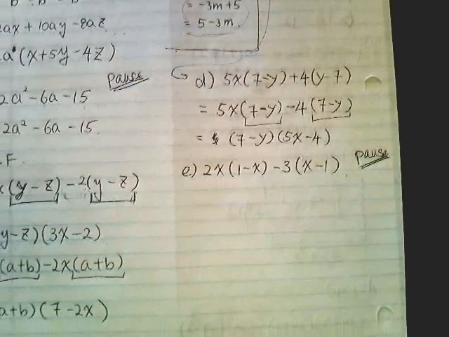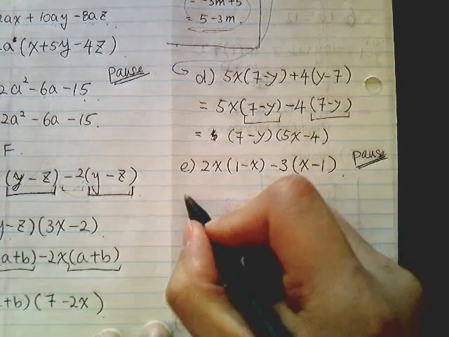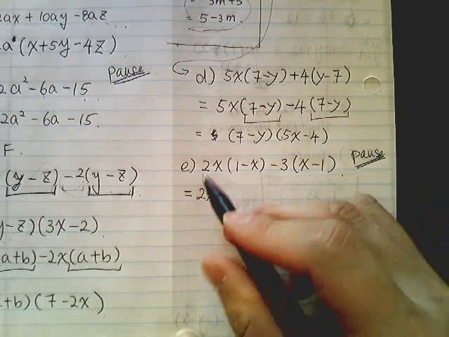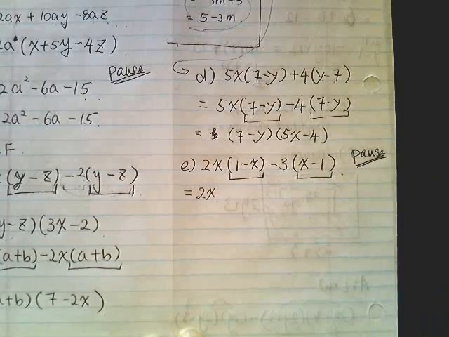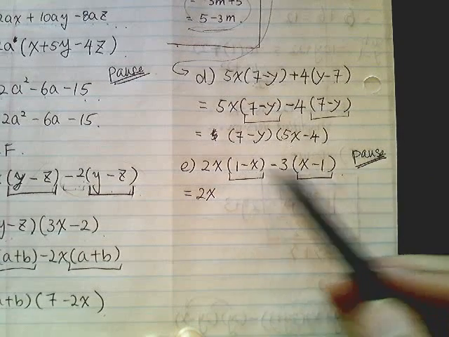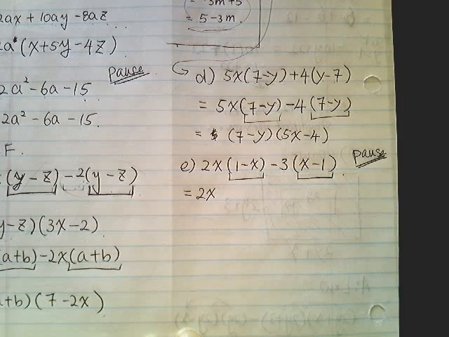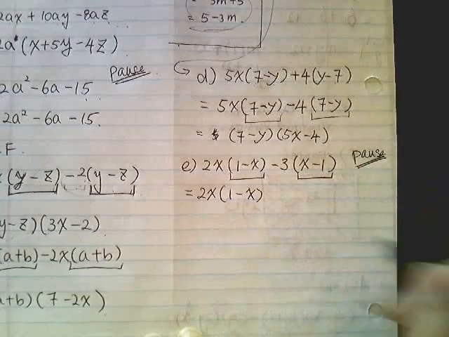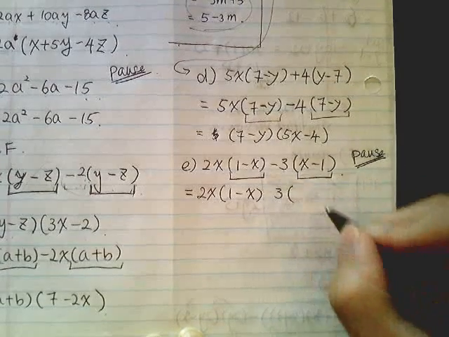Okay, so I believe you paused it and gave it a try. So same thing, we have 2x, but 3 has nothing to do with the 2x. However, we have 1 − x with x − 1. So as you can notice, they are the same terms, 1 and x and 1, but their location or the place is opposite of each other. So I will leave the first one as it is. Now I will leave the sign here blank for now.